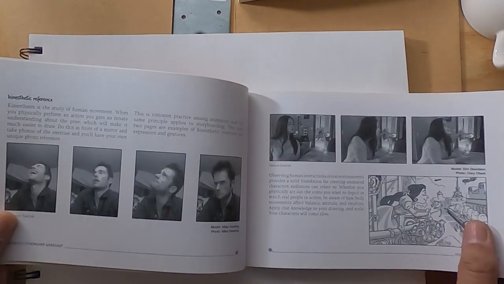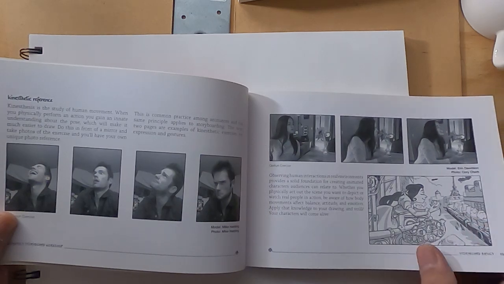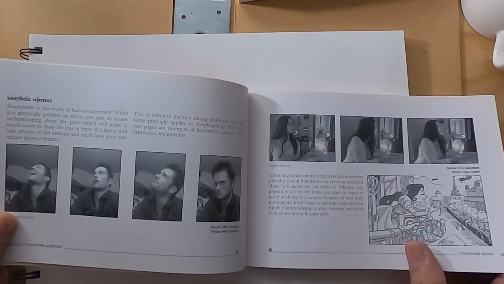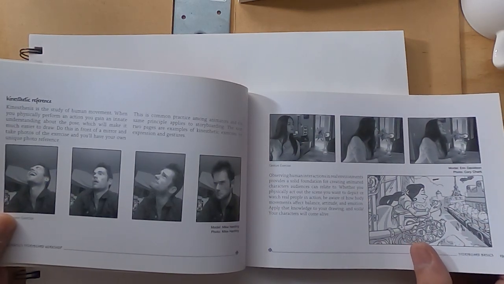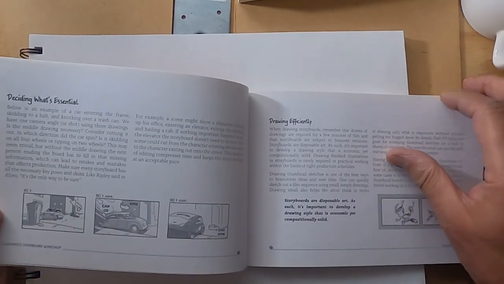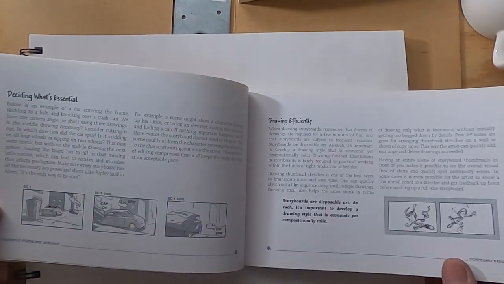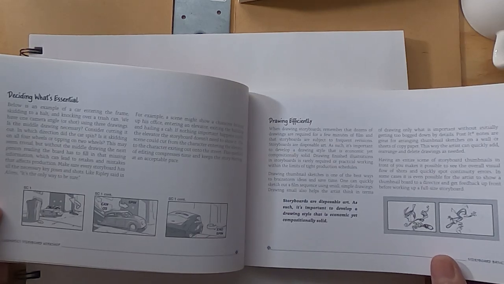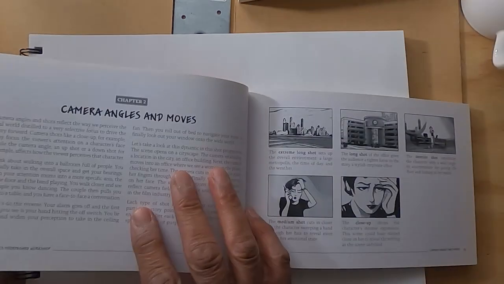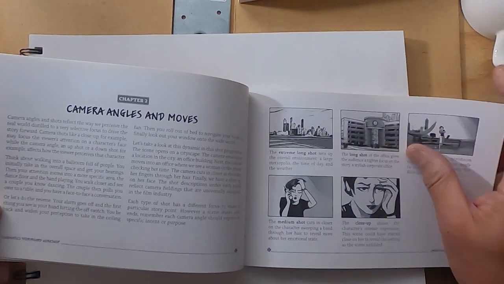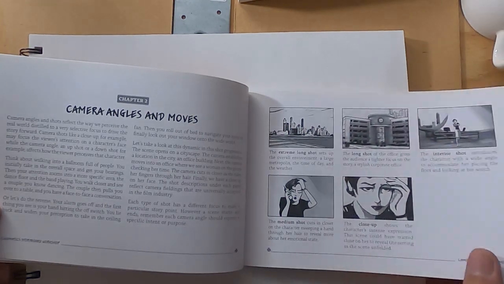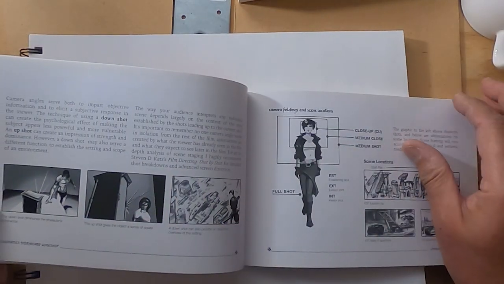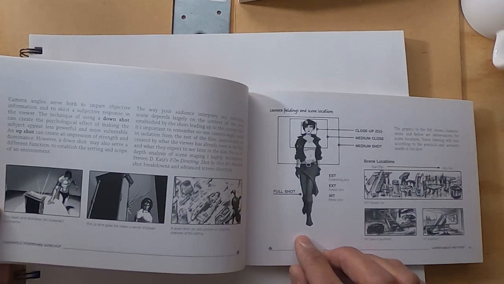Using live photographs as reference for your shots when you're drawing out your storyboard. Drawing quick sketches on your storyboards because you don't want to spend a lot of time on every panel. You want to do them very fast. Here's a part about different camera angles and what they mean. This is a real quick reference about camera fielding.